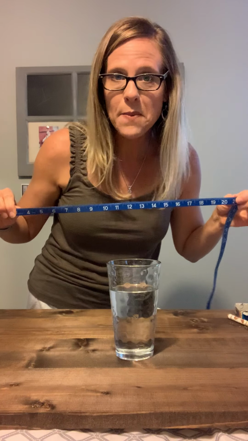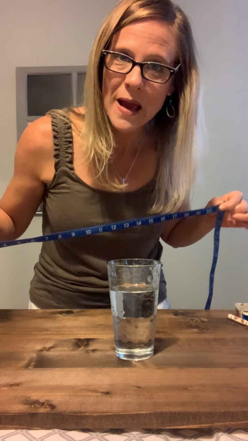So you guys go around, find some things to measure, get your ruler, get your tape measure, and start measuring. Let's see those pictures, mathematicians.